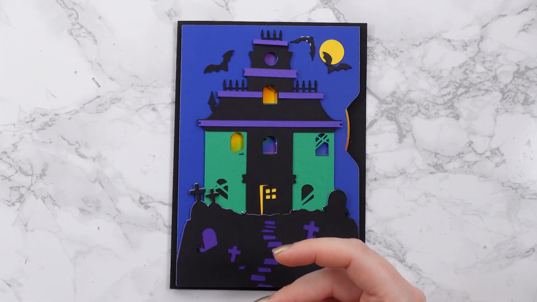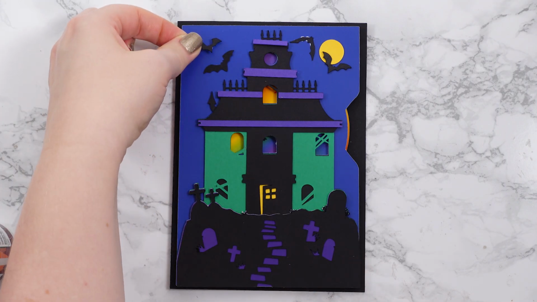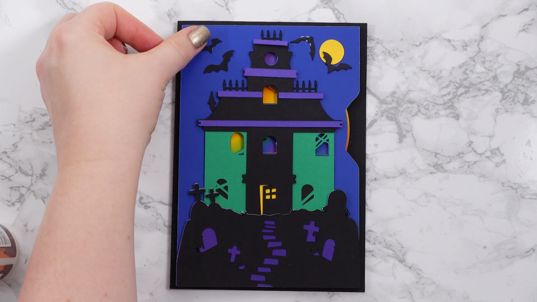If you're worried about being messy with your glue, you could cut the bats from adhesive vinyl, black adhesive vinyl, and put them on like stickers instead. But that's okay.